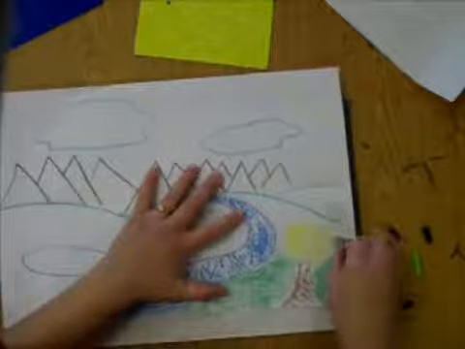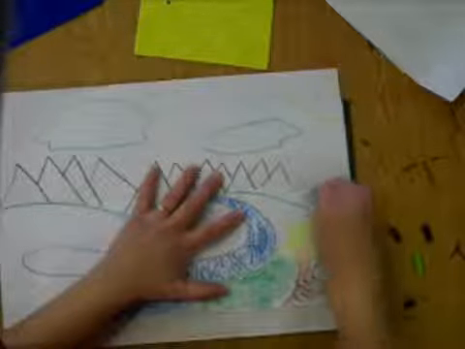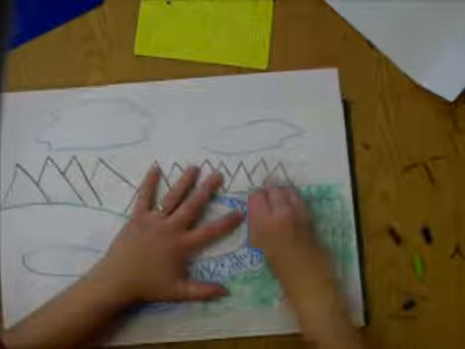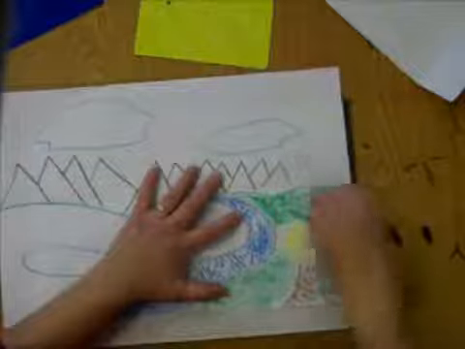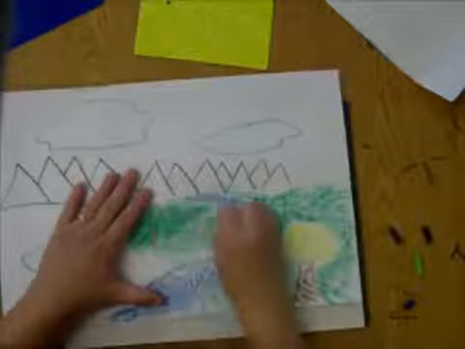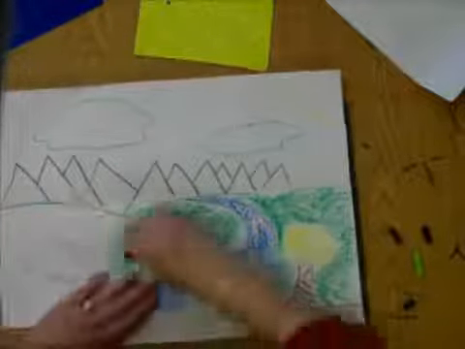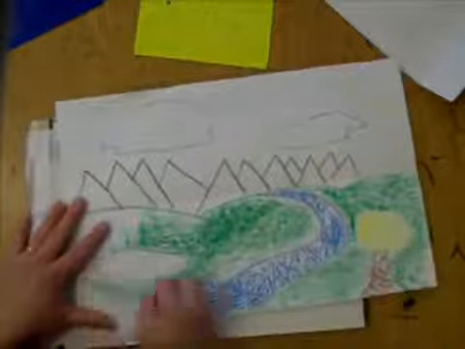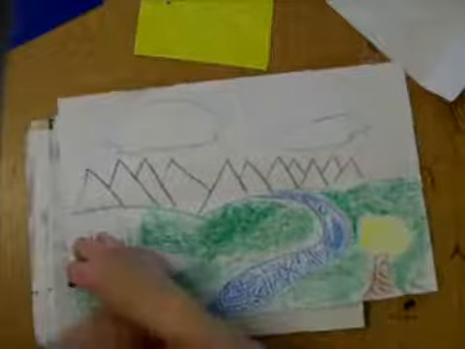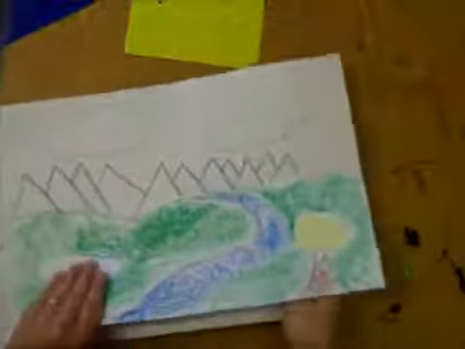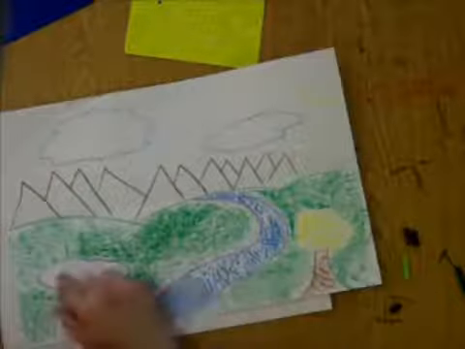Push down really hard when I'm doing my texture plate. When I'm rubbing for my texture, I push down really hard with this. I'm going to shift it over. I'll use this texture for my lake.